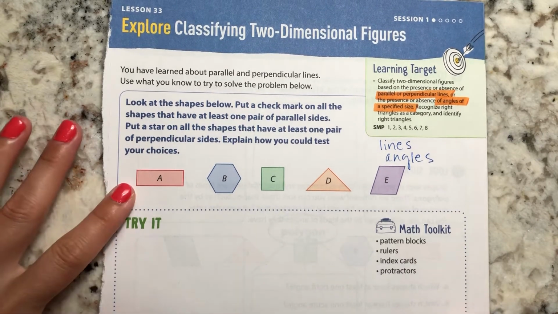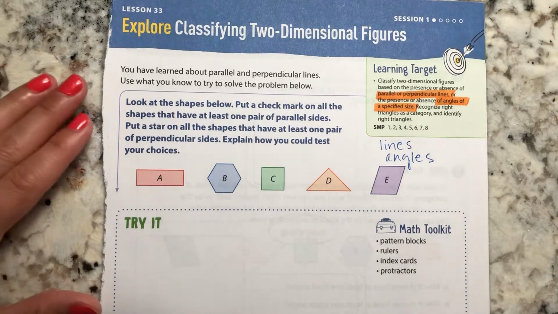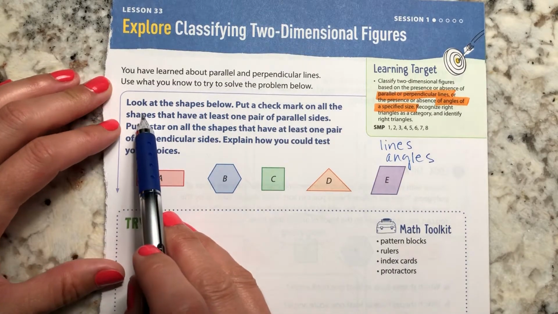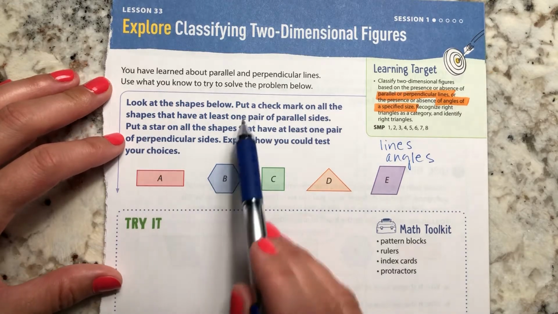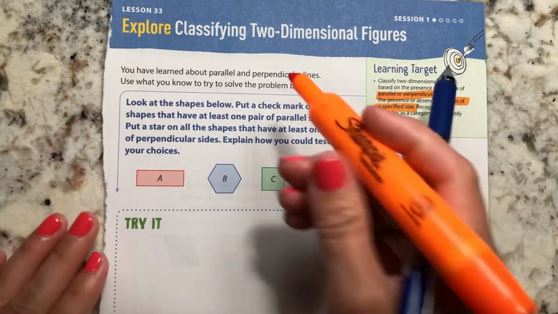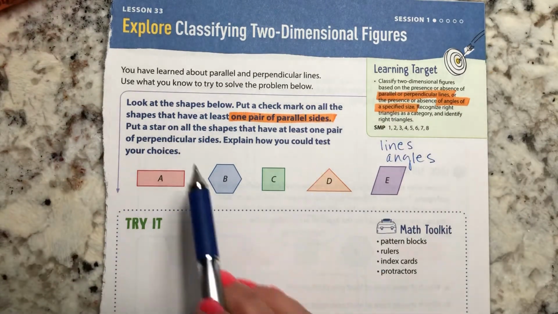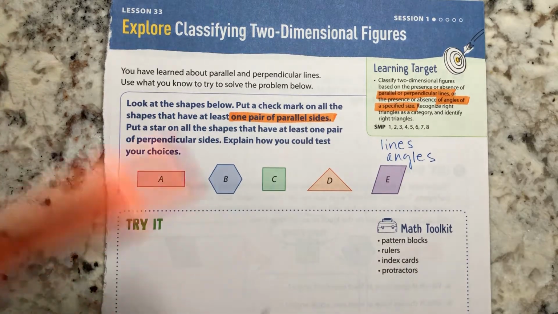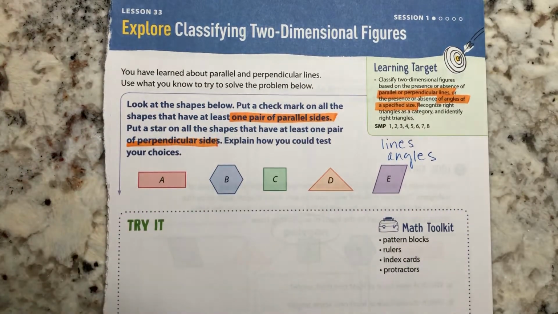When we look at objects, we're going to consider them from the perspective of what kind of lines they have, and then what kind of angles the objects might have. So right here it says, look at the shapes below. Put a check mark on all the shapes that have at least one pair of parallel lines. So I need one pair of parallel lines, or sides rather. Put a star on the shapes that have at least one pair of perpendicular sides. And explain how you can test your choice.